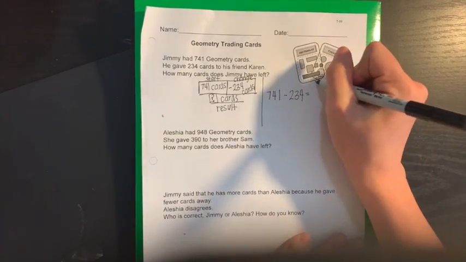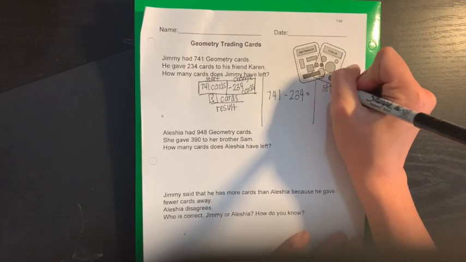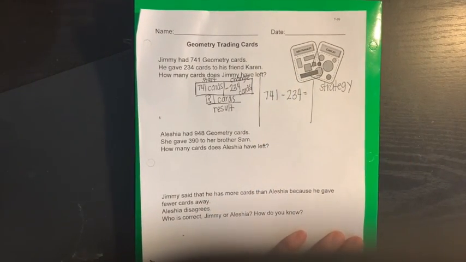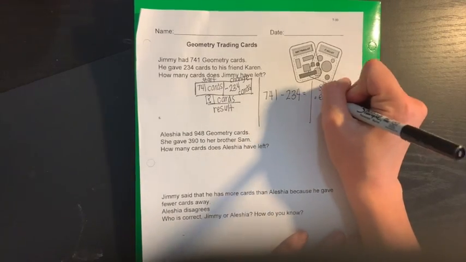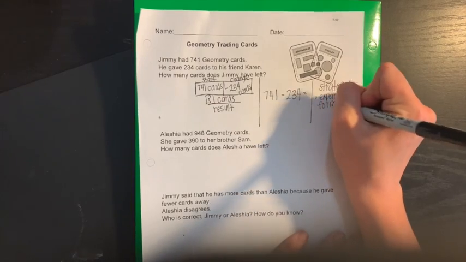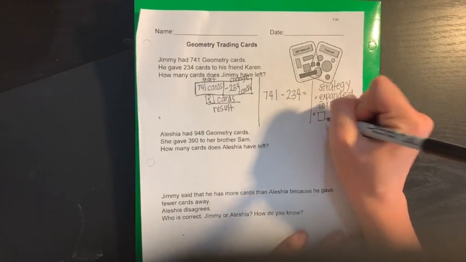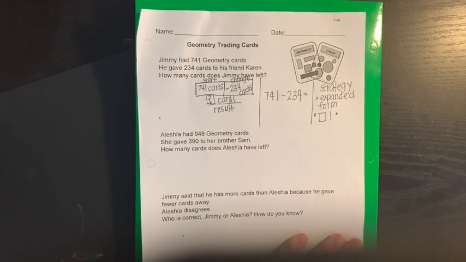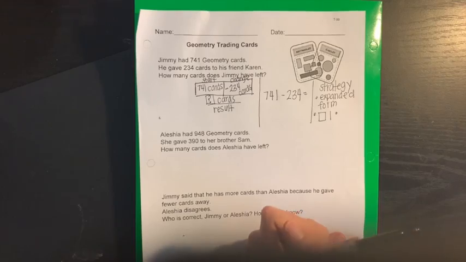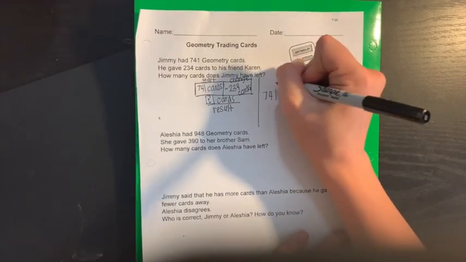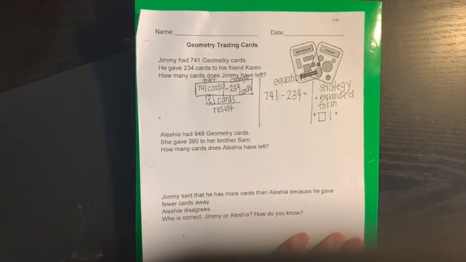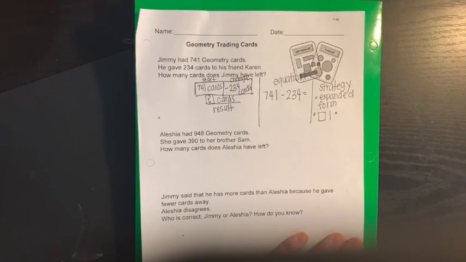So the last thing that you need to have is a strategy. Your strategy can be any of the things that we've worked on so far. You can use expanded form. You can use squares, sticks, and dots. Any strategy that you like, you can use. But just writing the equation is not a strategy by itself. You have to show me how you solved it.